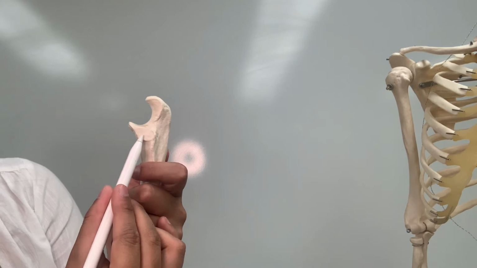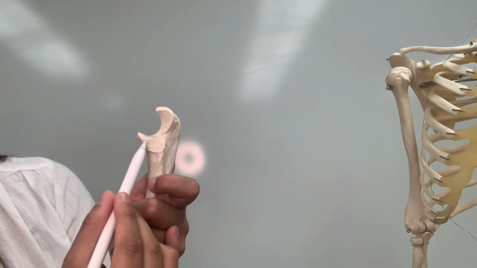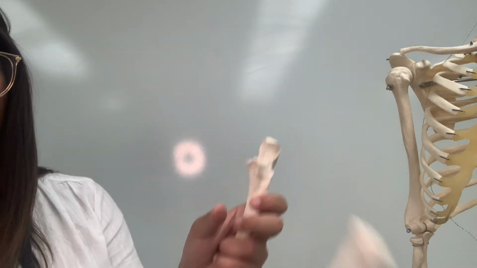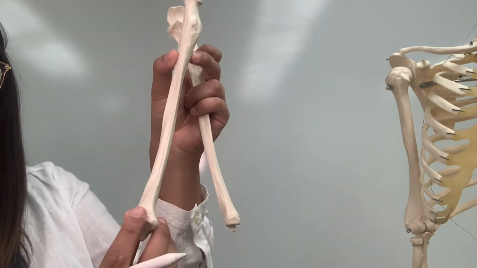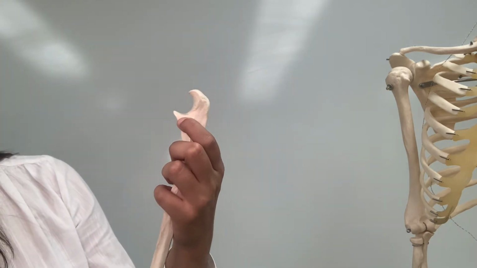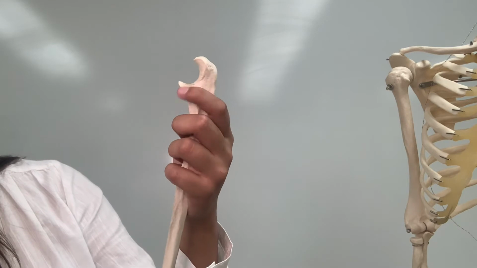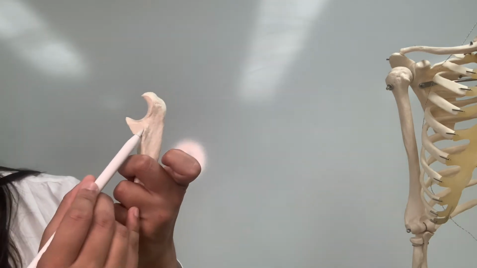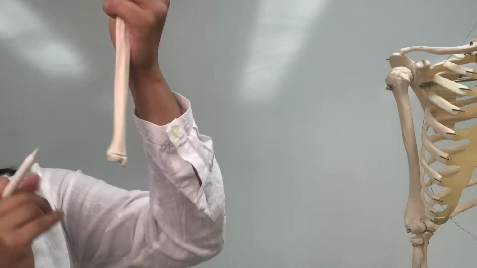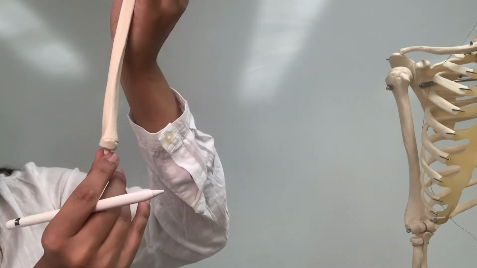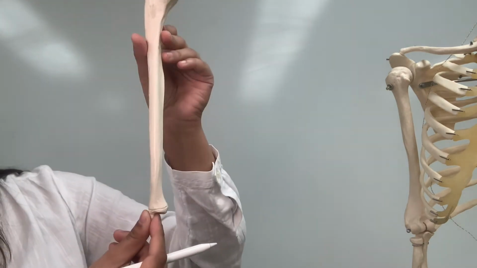Here we have the radial notch of the ulna. Remember, we had an ulnar notch in the radius, but that was inferior. The radial notch of your ulna is superior. So this is the radial notch. And finally, inferiorly, you also have a styloid process of your ulna.